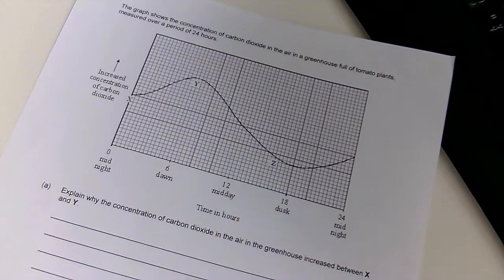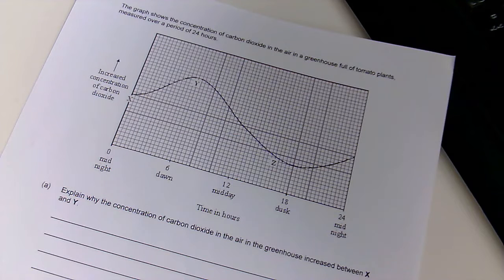Okay then, so this last question that I'm going to work through for you is thinking about plants and their interaction in terms of photosynthesis and respiration. Now you need to remember that plants don't only do photosynthesis, they also respire, and respiration is the opposite of photosynthesis. Where photosynthesis uses carbon dioxide and makes oxygen, respiration uses oxygen and produces carbon dioxide.